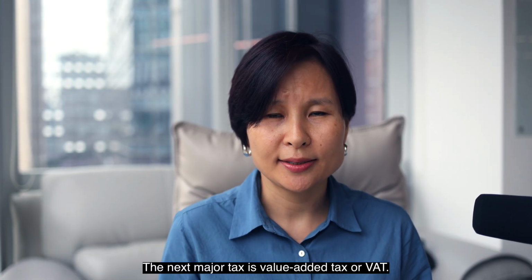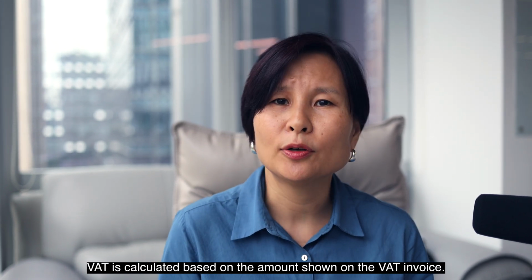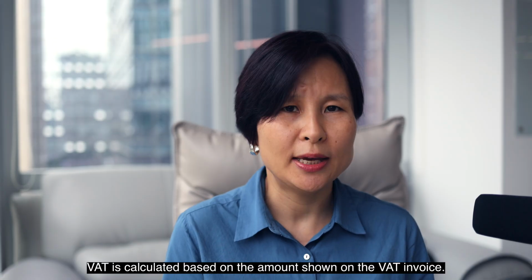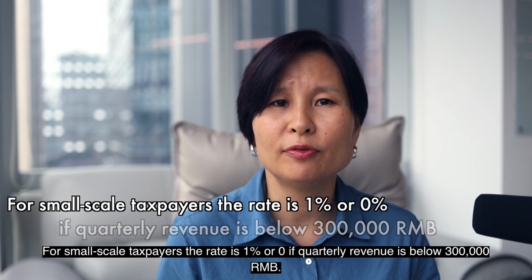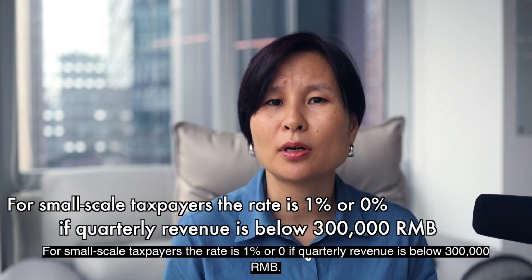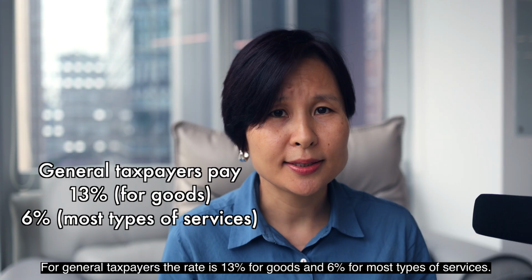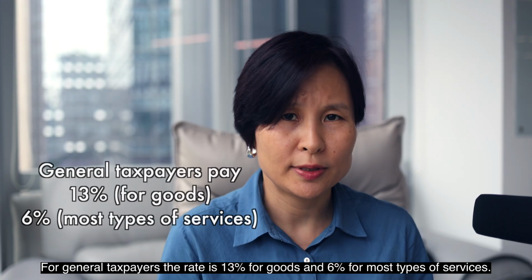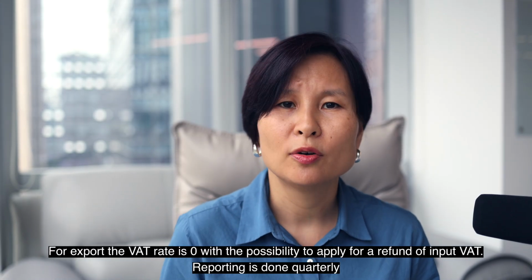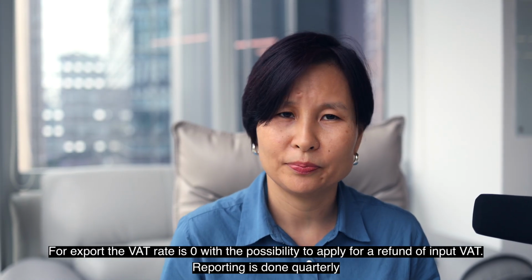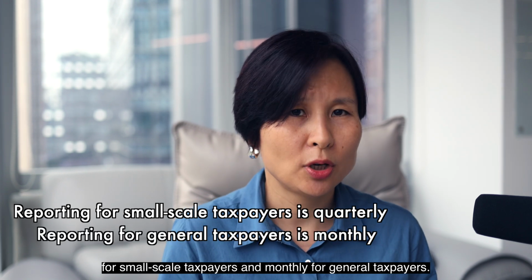The next major tax is value-added tax, or VAT. VAT is calculated based on the amount shown on the VAT invoice. For small-scale taxpayers, the rate is 1% or 0% if quarterly revenue is below 300,000 RMB. For general taxpayer, the rate is 13% for goods and 6% for most types of services. For export, the VAT rate is 0%, with the possibility to apply for a refund of input VAT. Reporting is done quarterly for small-scale taxpayers and monthly for general taxpayers.